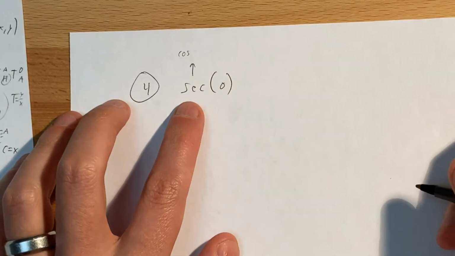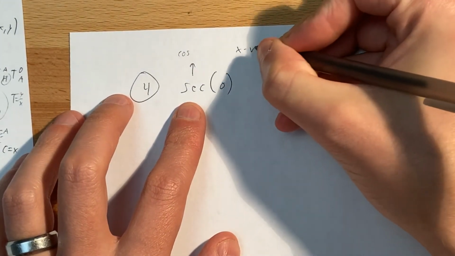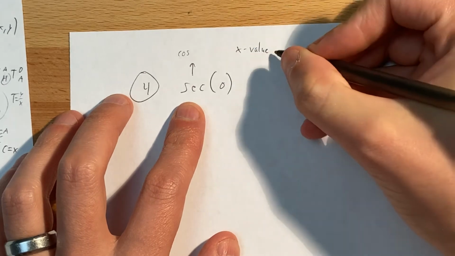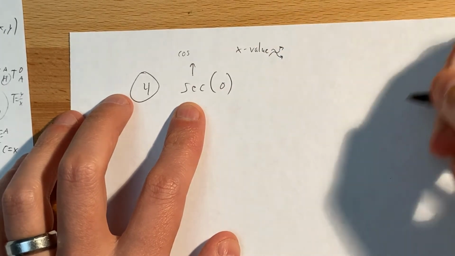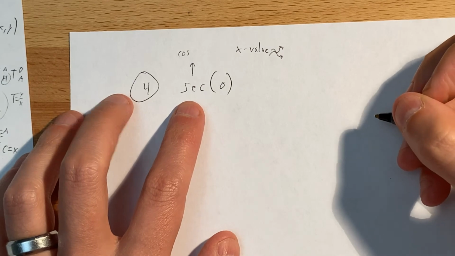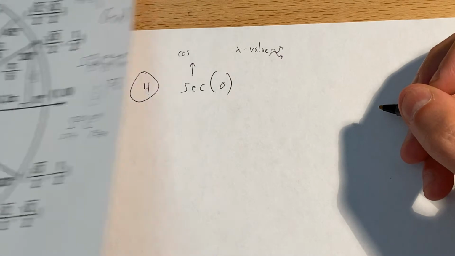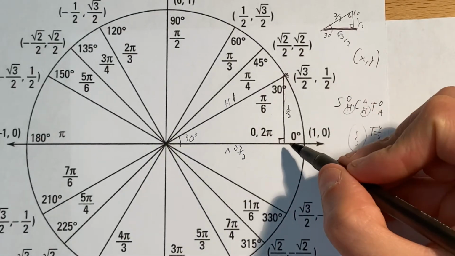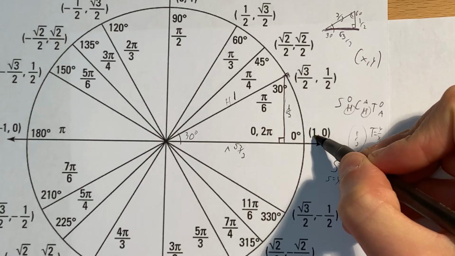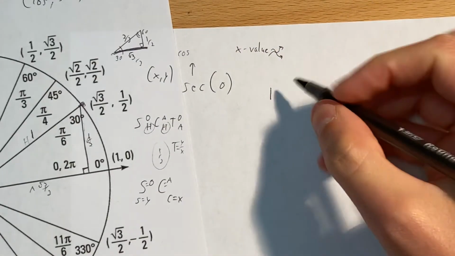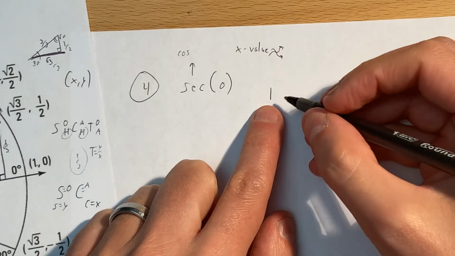Cosine. It is the reciprocal of cosine, which means you are once again going to be looking at the x value, but you are going to be flipping it upside down kind of dealio again. So you're going to look for the x value at 0, and we're going to flip it over. So we're going to go to 0. We're going to look at the x value, which is 1. Right? So this is the x value, but then you have to do its reciprocal.